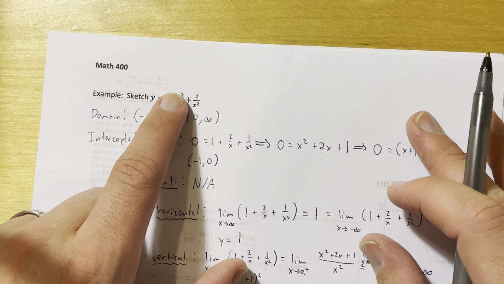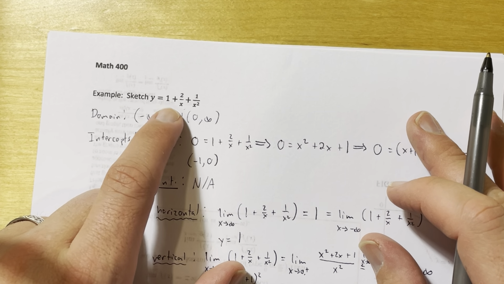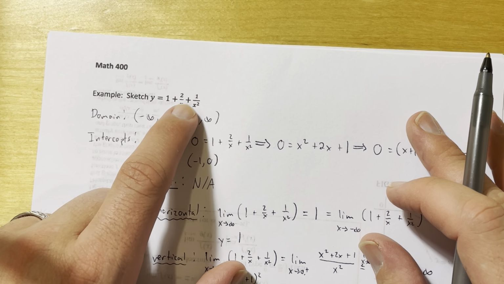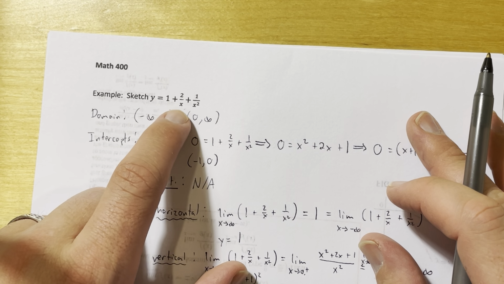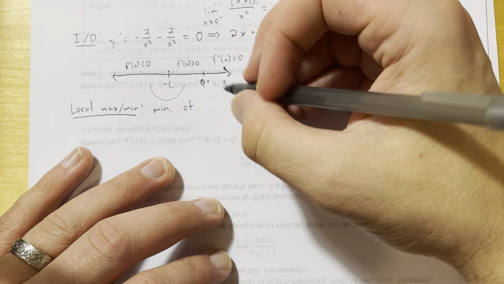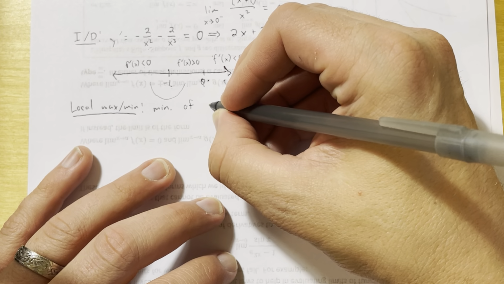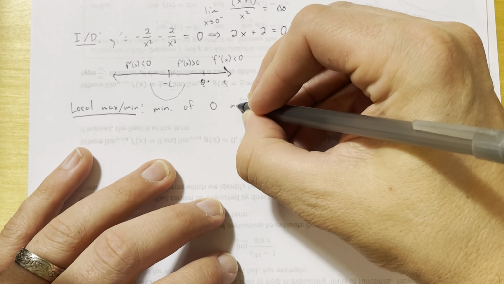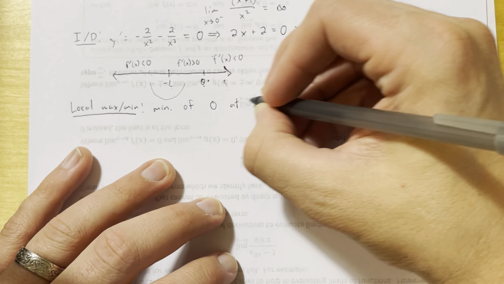So what would that be? 1 plus 2 over negative 1, so that's minus 2. 1 minus 2 is negative 1. And then if I plug negative 1 in here, I get plus 1 over 1, or just 1. Negative 1 plus positive 1 is 0. So that minimum value is 0. Minimum of 0 at x equals negative 1.